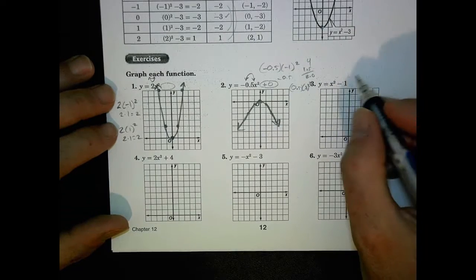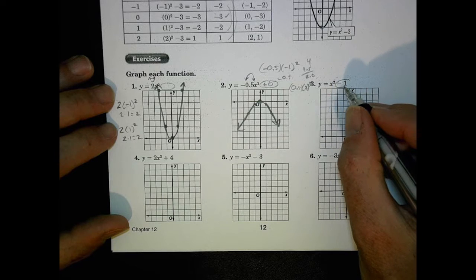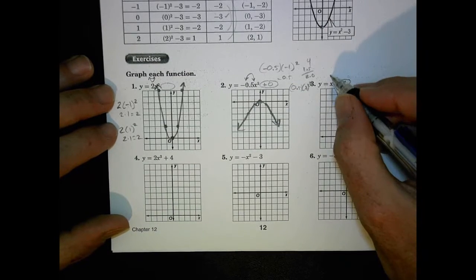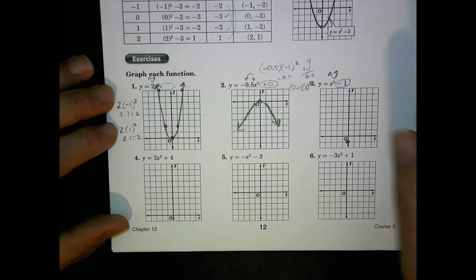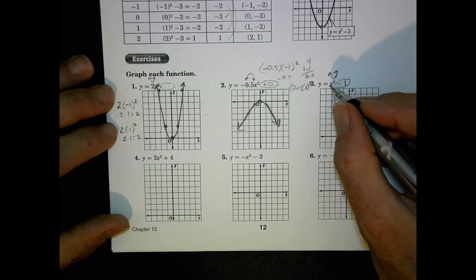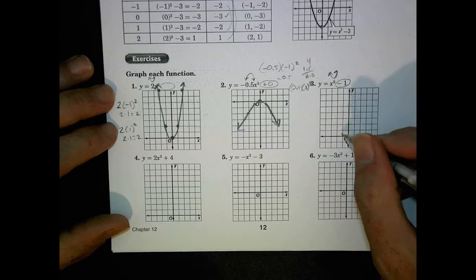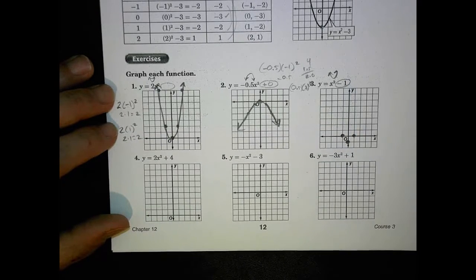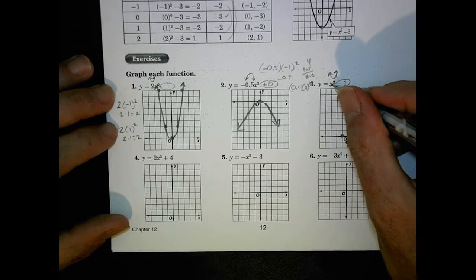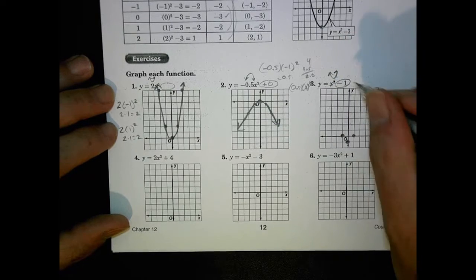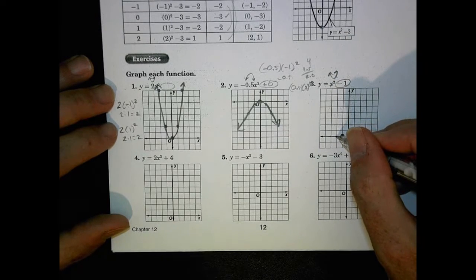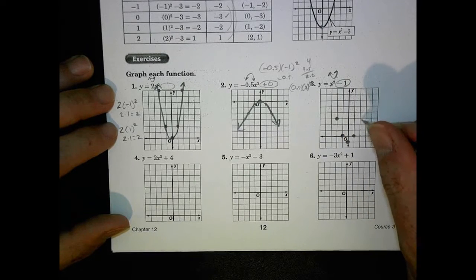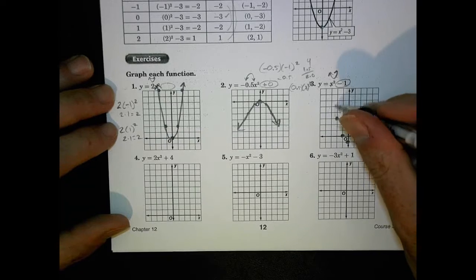Okay? This next one here, we can see we have a y-intercept at negative 1. So I have a point right there. We know it's curving up because it's positive. So when x is equal to 1, 1 squared is 1 minus 1 is 0. And then the same on the other side. We're going to mirror it there. If I do 2, 2 squared is 4. 4 minus 1 is 3. So we go 1, 2, 3. And after 2, we're going to go 1, 2, 3. And those become my points.